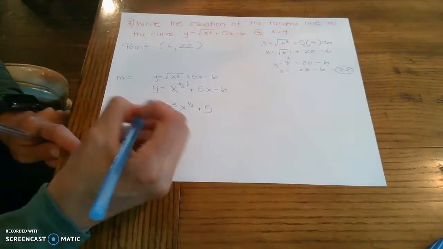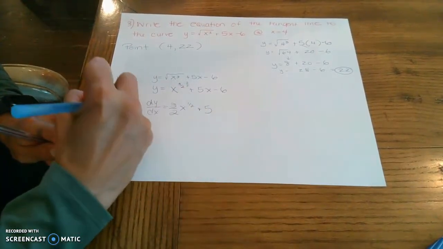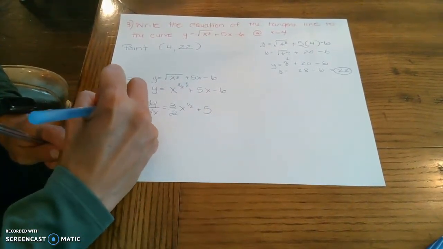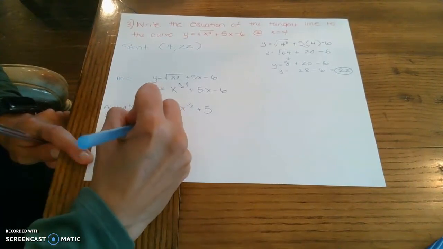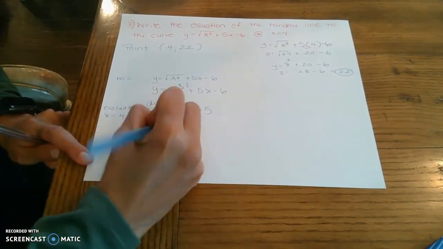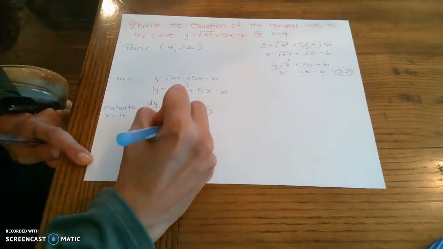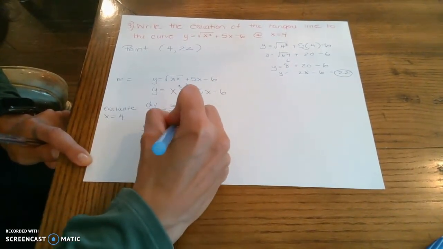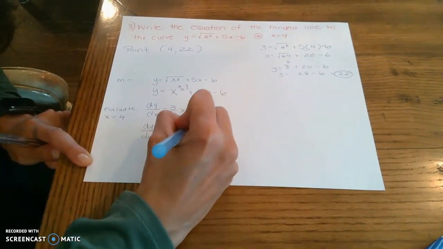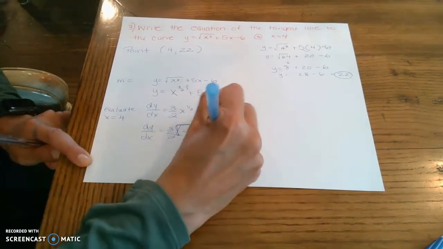And now remember the extra piece: you need to evaluate the slope at x equals 4. So at dy/dx, I'm going to take my 3/2, and now x to the 1/2 is the same thing as the square root, and I'm plugging in the 4, plus 5.